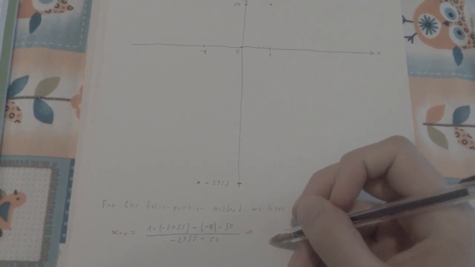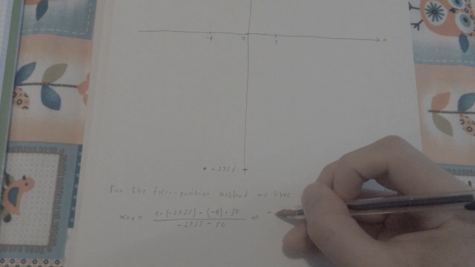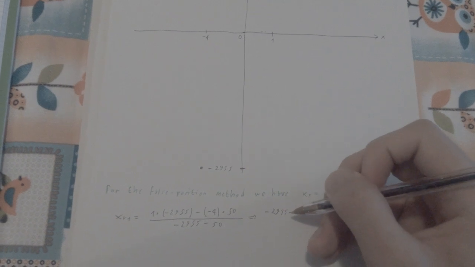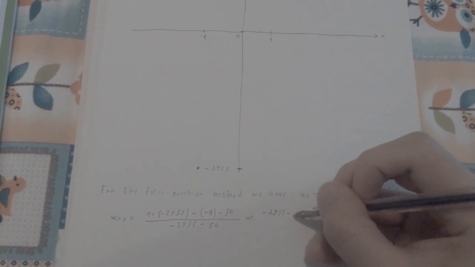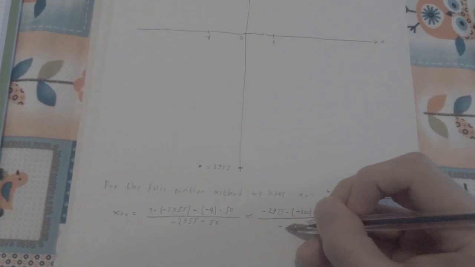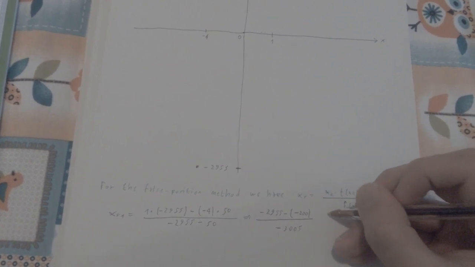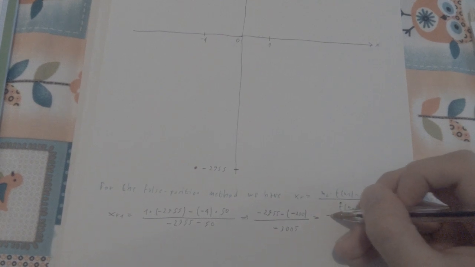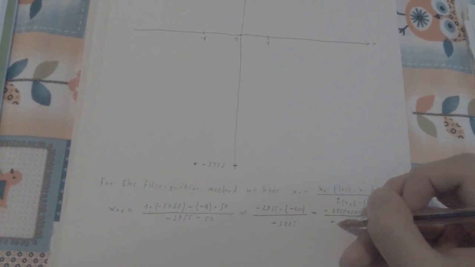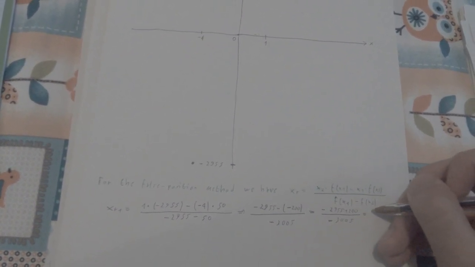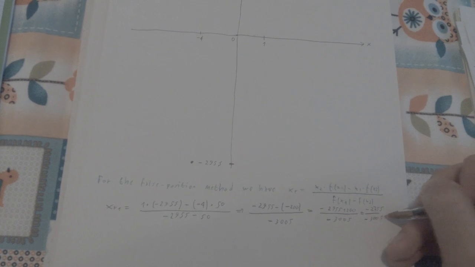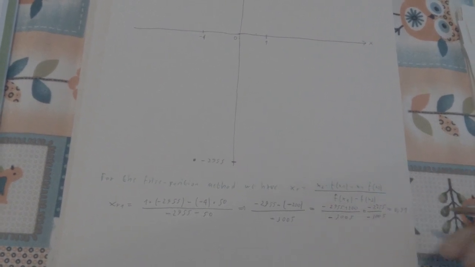And if we compute this, we get 9 minus negative, well, negative 2,955 minus minus 200 over negative 3,005, which is negative 2,955 plus 200 over negative 3,005, which gives me negative 2,755 over negative 3,005, which is 0.91.